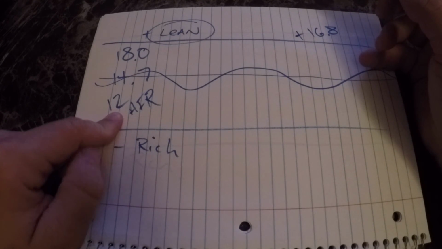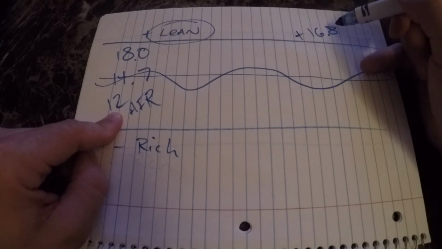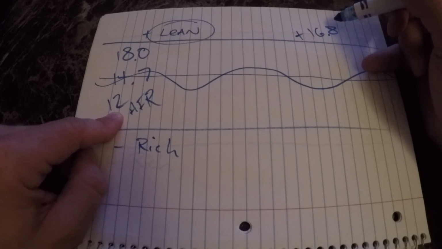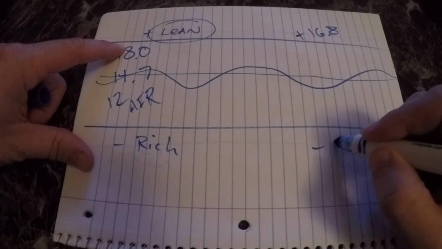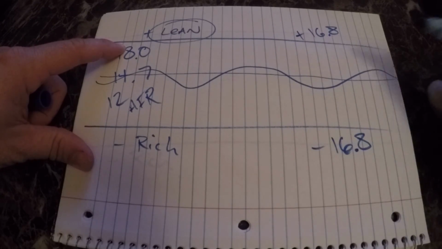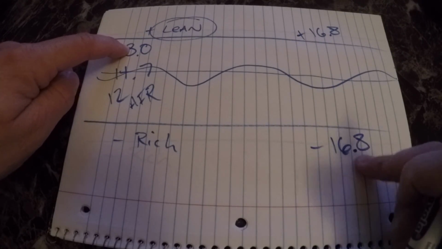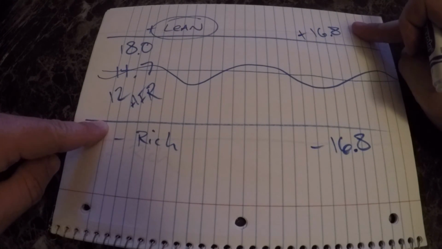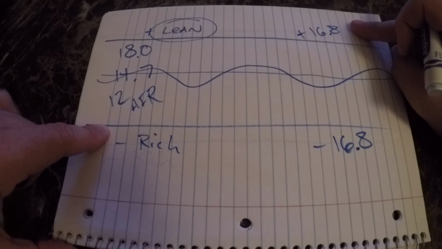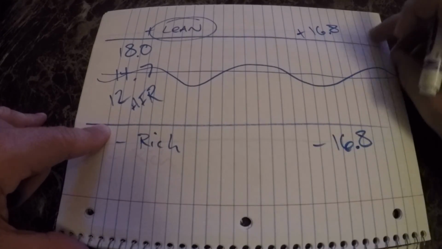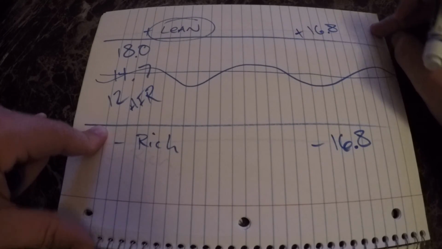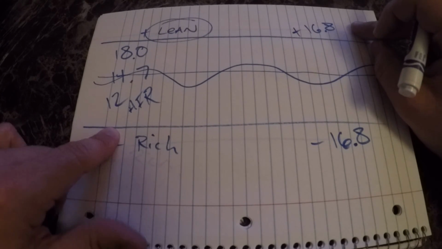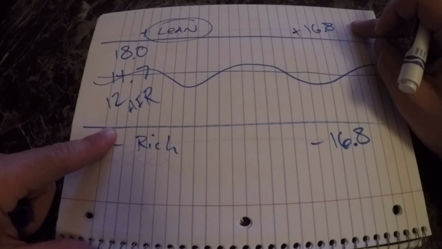So what I'll see is their gauge will be around 12, and they'll have a plus 16.8 on their trims, or it may be just the opposite. They may show 18 and have a negative 16.8 down here. Well, how in the heck are you going to be lean and rich at the same time? Normally what happens is you have a bad wiring connection, either you didn't wire it up correctly, or there's a bad connection, or a bad ground. Something is going to be wrong there, because your wideband is usually going to be correct.